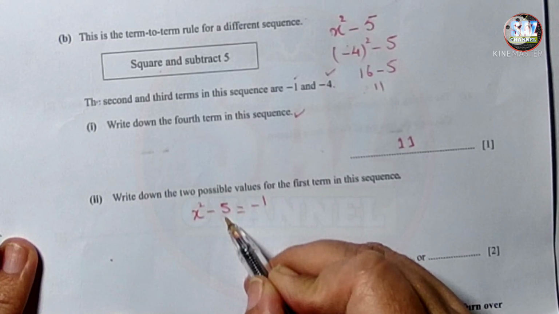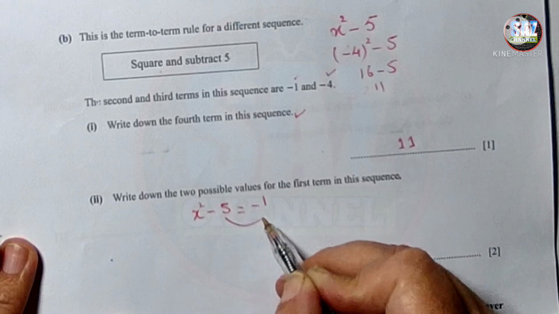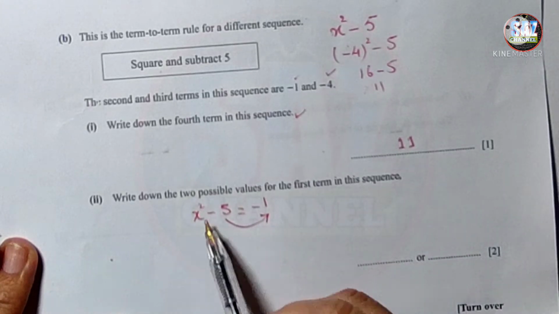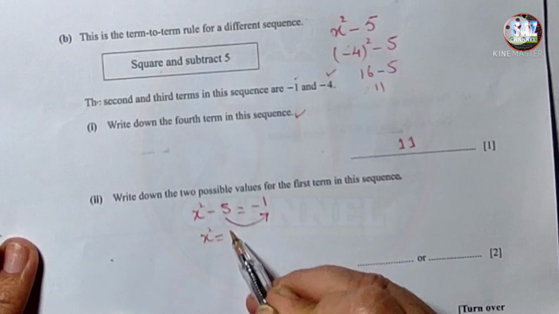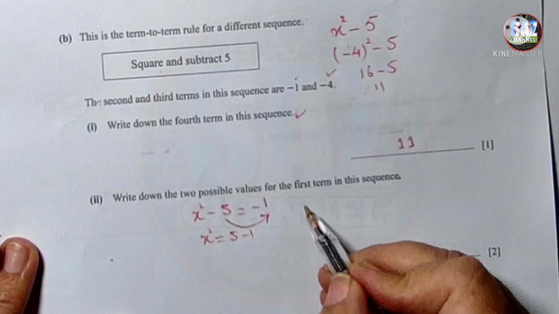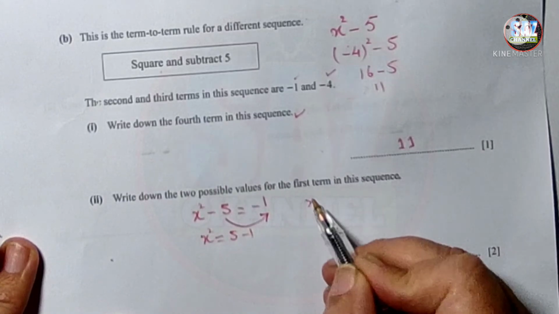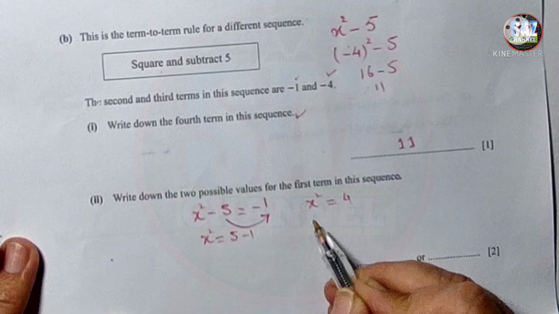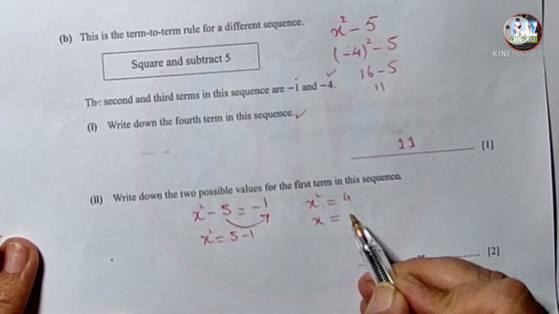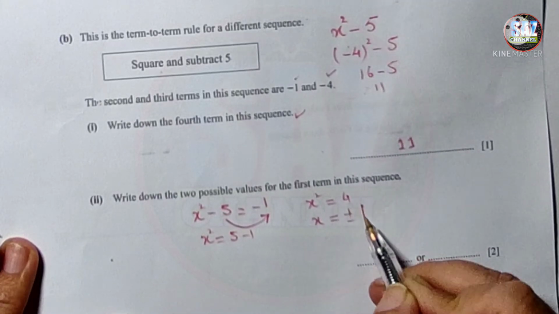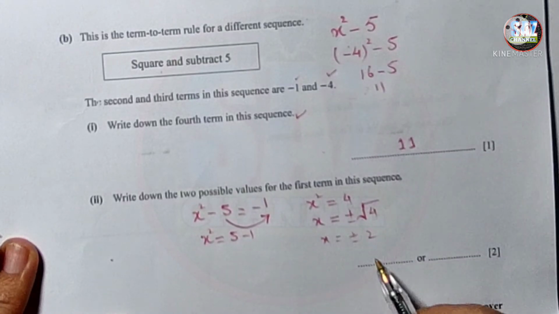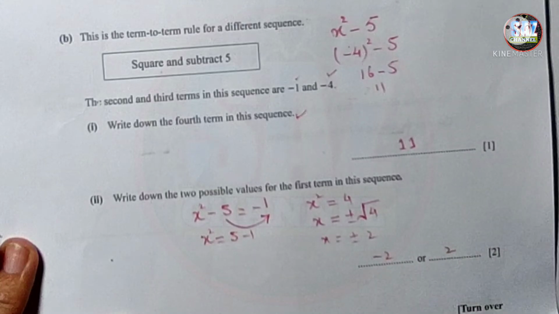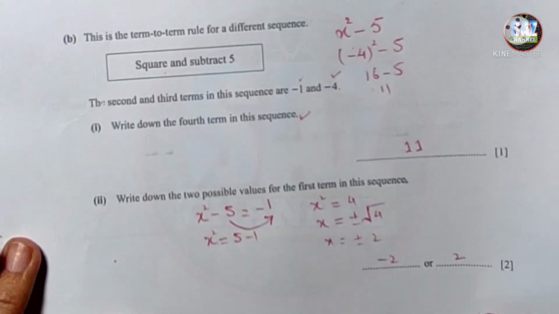So we have to equate this general term with minus 1, and it will give me x square equals 5 minus 1, so x square equals 4. I have to take the square root of this, and this will give me x equals plus minus square root 4, or x equals plus minus 2, so minus 2 or positive 2. I hope you are really clear about these questions, and let me move to the next question.